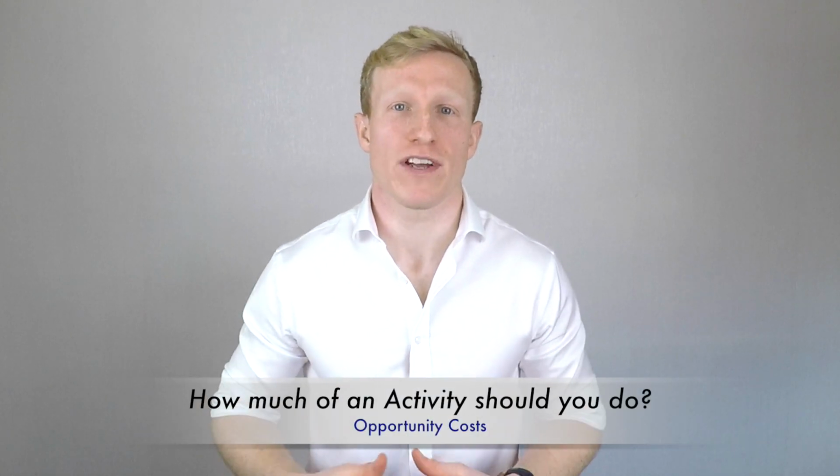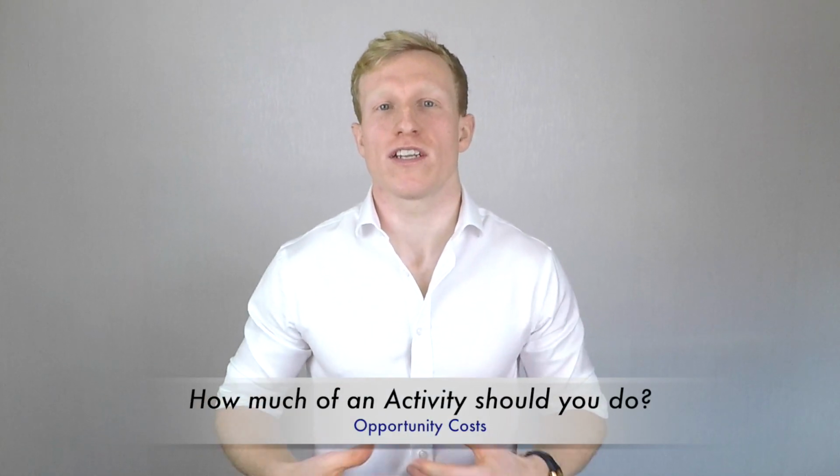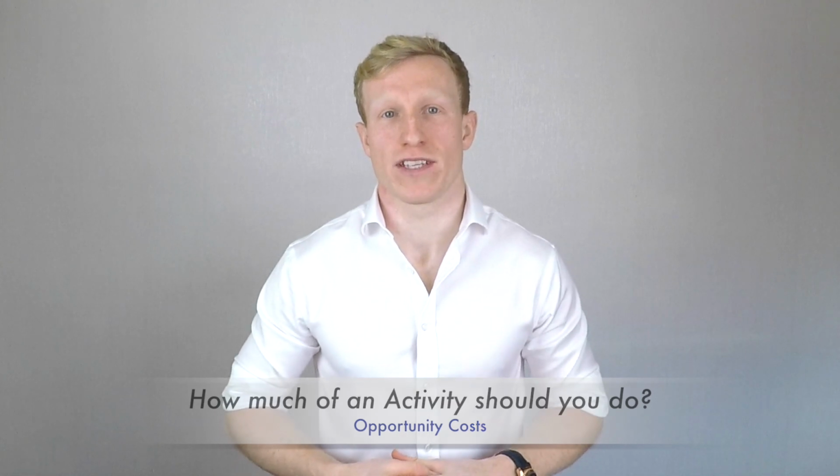In the last two examples, we've looked at how opportunity costs need to be taken into account when we're deciding whether or not we should do a particular activity. But opportunity costs are also relevant when we're deciding how much of an activity we should be doing, not just our decision of whether or not we should do it. So let's think of an example.